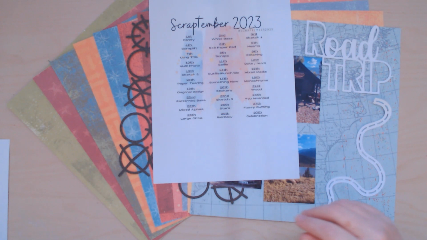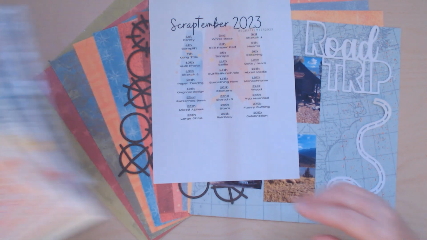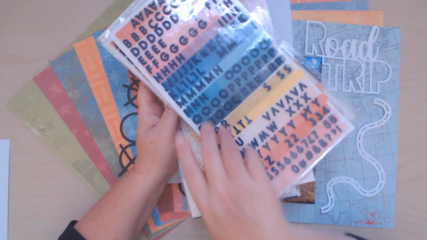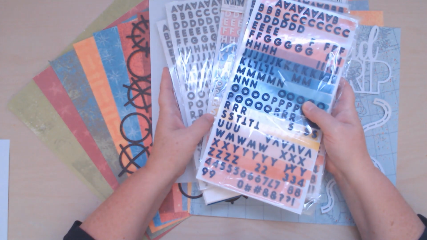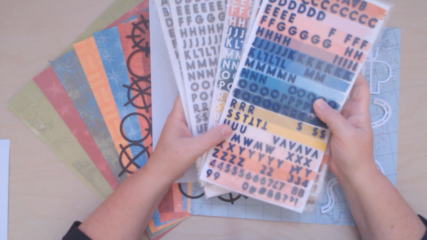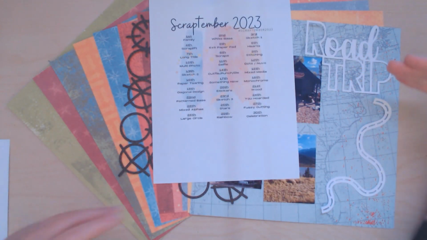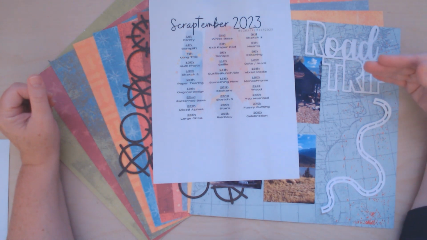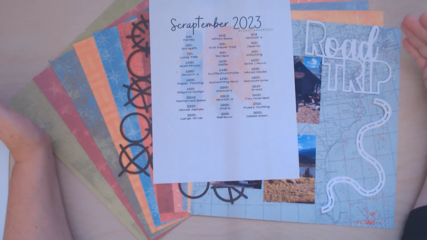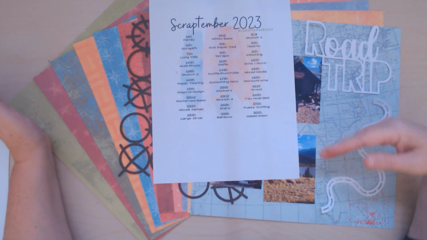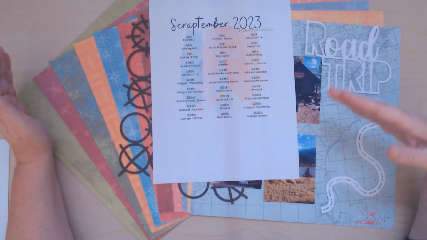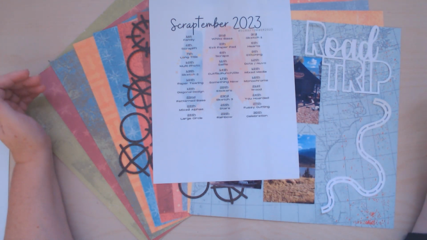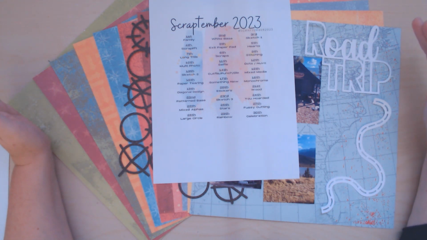I also pulled a stack of the same font but different colors. So there's navy and white and gray, and I feel like those could all go in here. They're pretty neutral, so I might try to use those instead. What I'm thinking is, Road Trip is obviously my title, so I'm not going to use those alphas for my title. But I was thinking something like Journey, Explore, Wonder, or, you know, Go, See, Do, that kind of list idea.